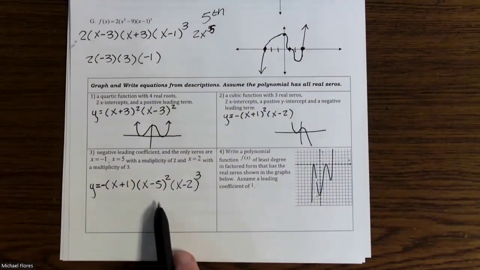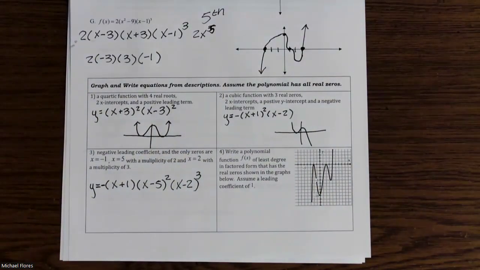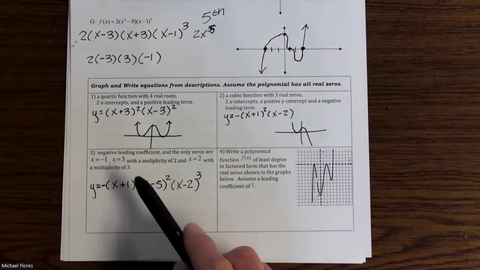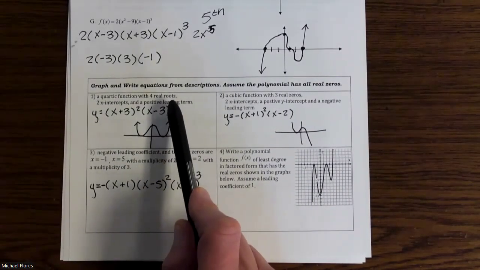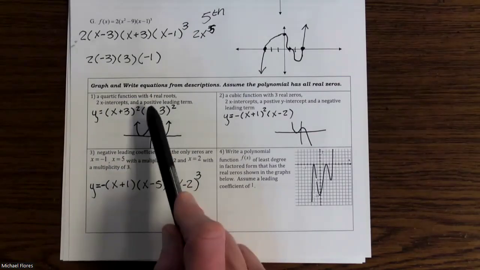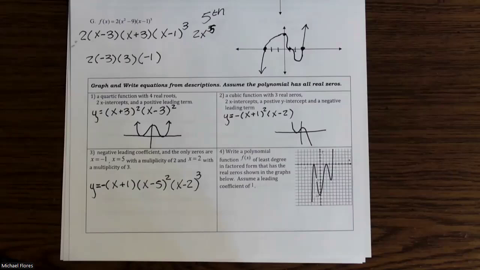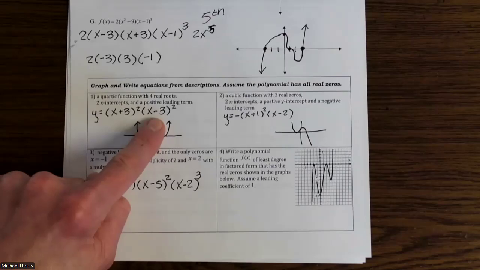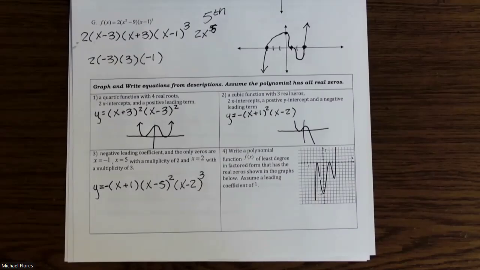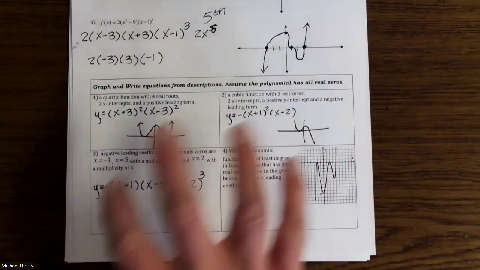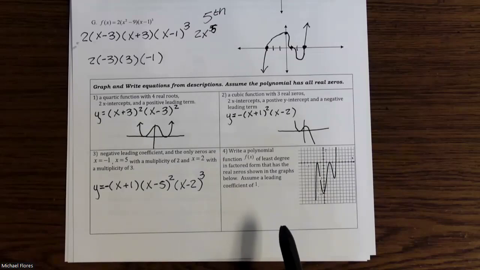Here, I wanted to save ourselves some time, so I have given you an idea of what your answers could look like. Truly, you can come up with an infinite amount of answers, most likely. A quartic function with 3 real zeros and 2 x-intercepts and a positive leading term could look something like this. We have 2 x-intercepts at negative 3 and 3. And notice they're bouncing because they're being squared there. If you want to copy the rest of this down, please do. If you have any questions over this, talk to me after notes.